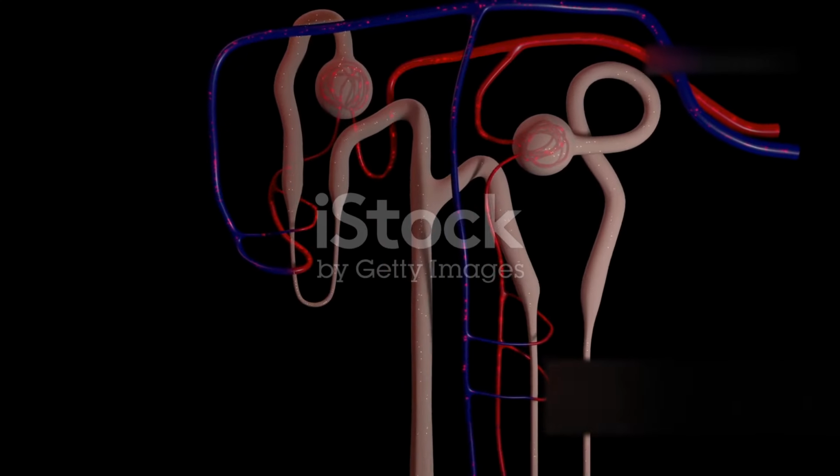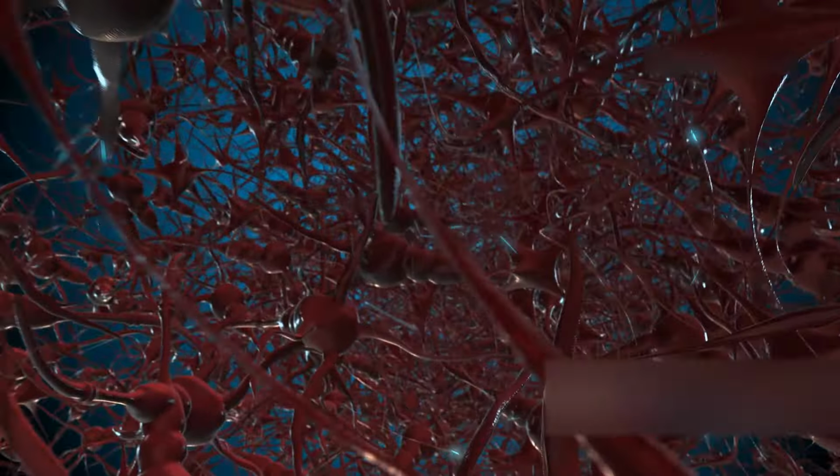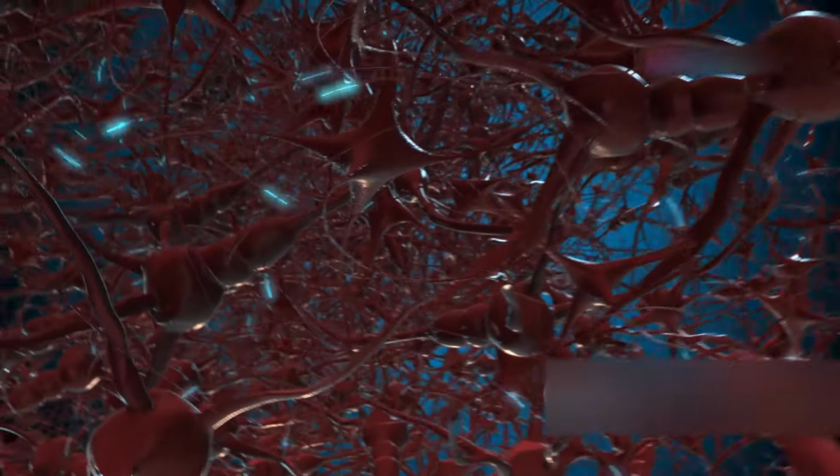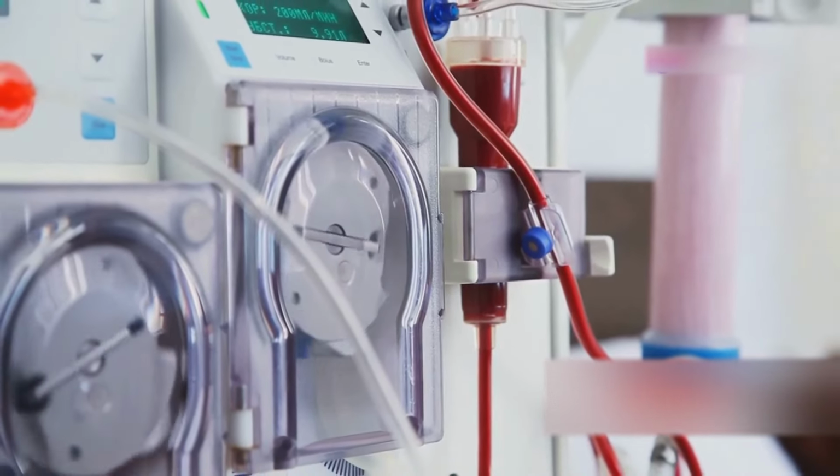Next, tubular reabsorption takes place. Almost all useful substances in the filtrate are reabsorbed from the renal tubule into the peritubular capillaries. This includes about 90% of water, 75% of salts, and all of the glucose.